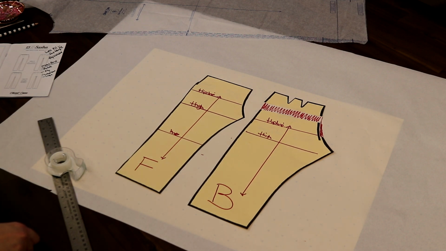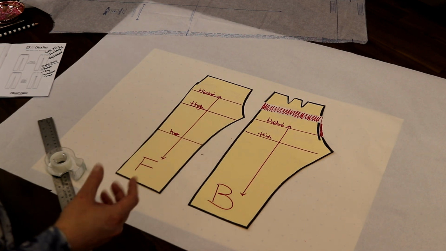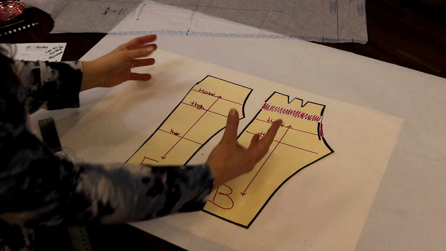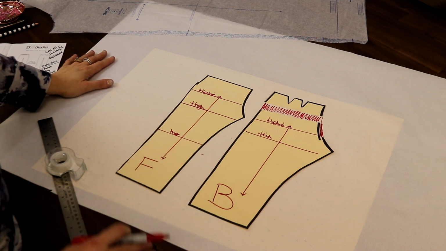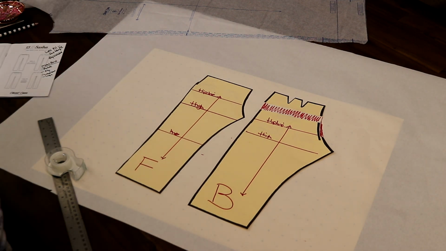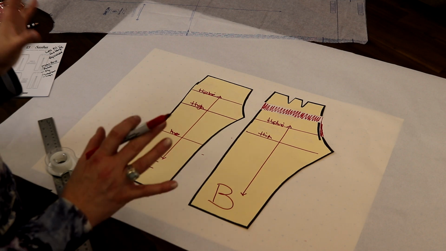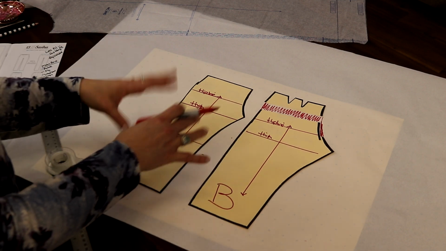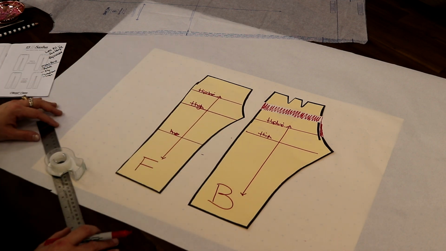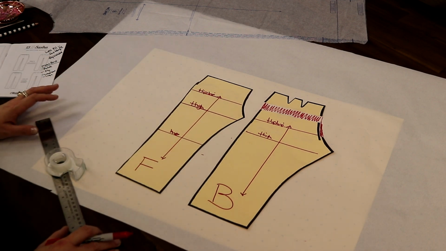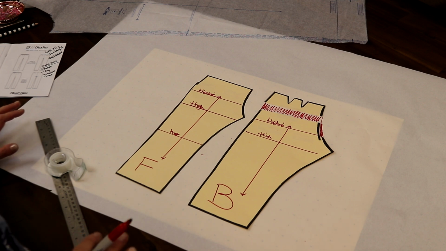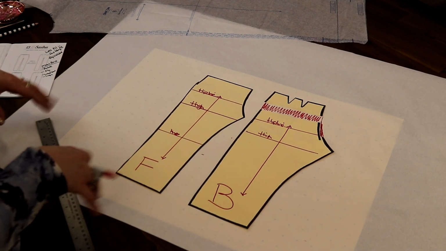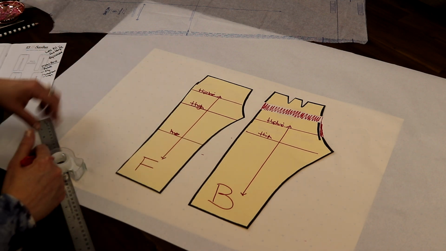Then what we want to do is check some width measurements, and I mentioned the body mass. So let's discuss that just real briefly, because a majority of your fit in your pants happens at this phase. If you can get the scale and proportion of your pattern to match your body, then you're well along the way with sewing your pants. So a little time here saves a ton of time later.